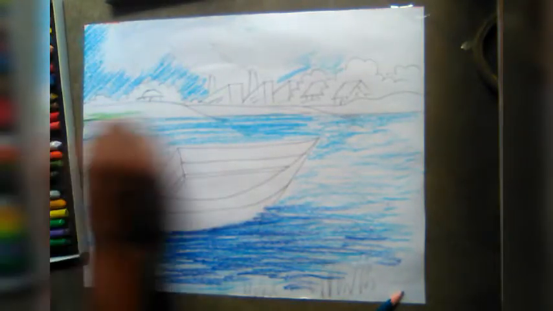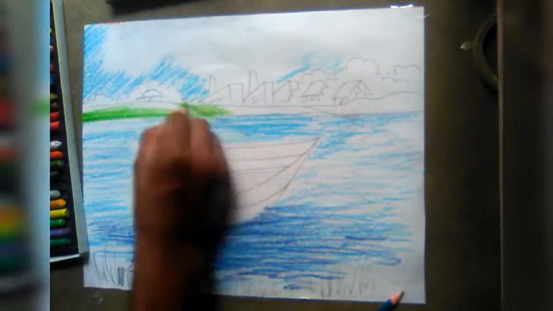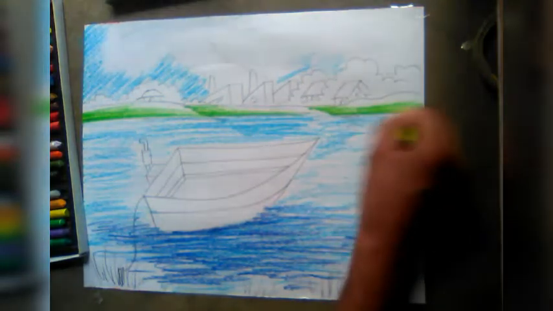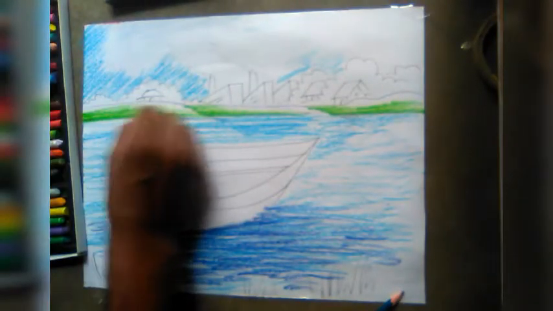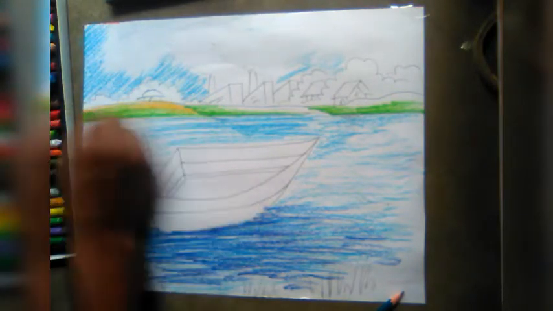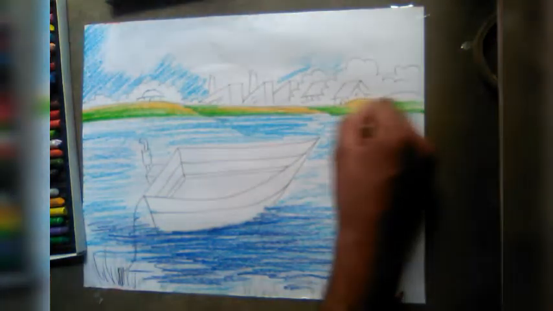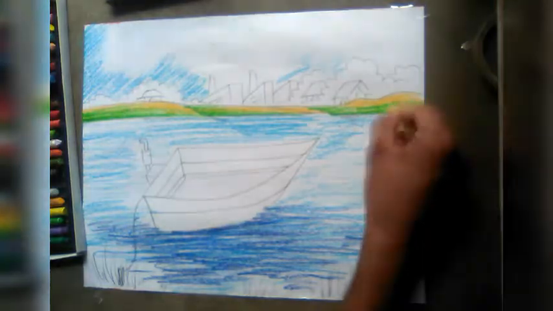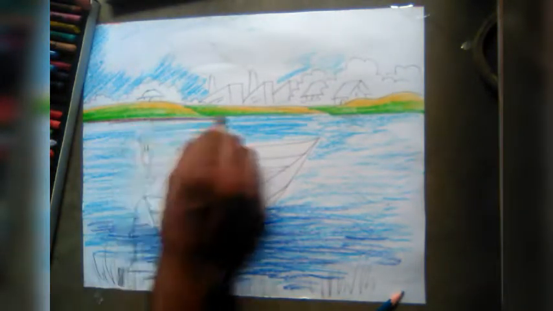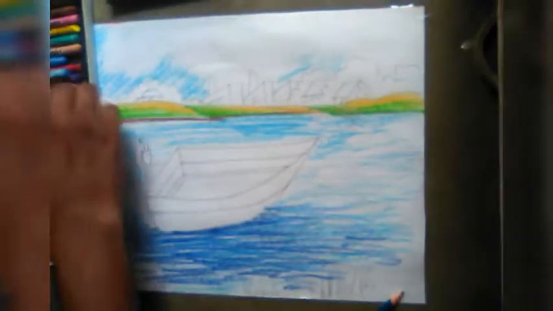Now this is the land. The color of it is light green, and at the upper side it will be yellow color. You may also use lemon yellow color in this case. It is brown.